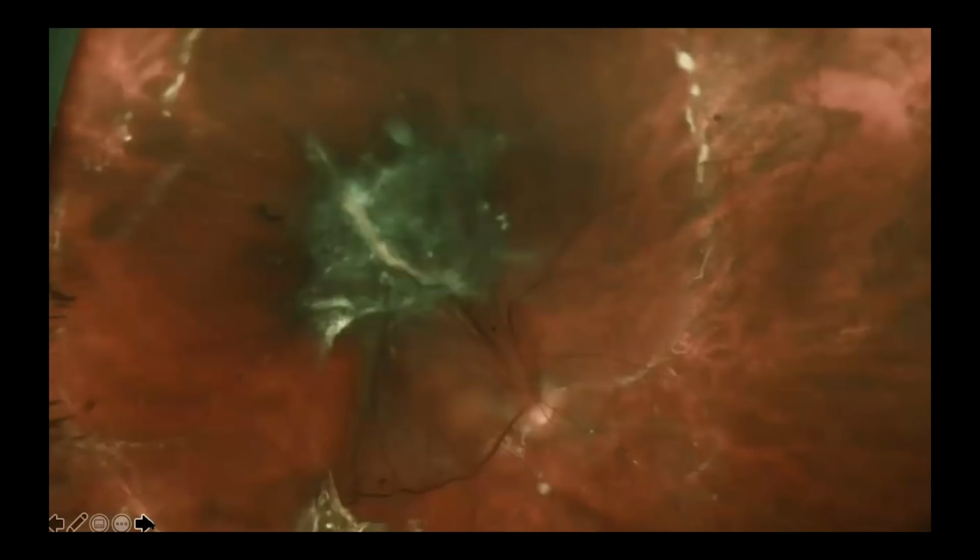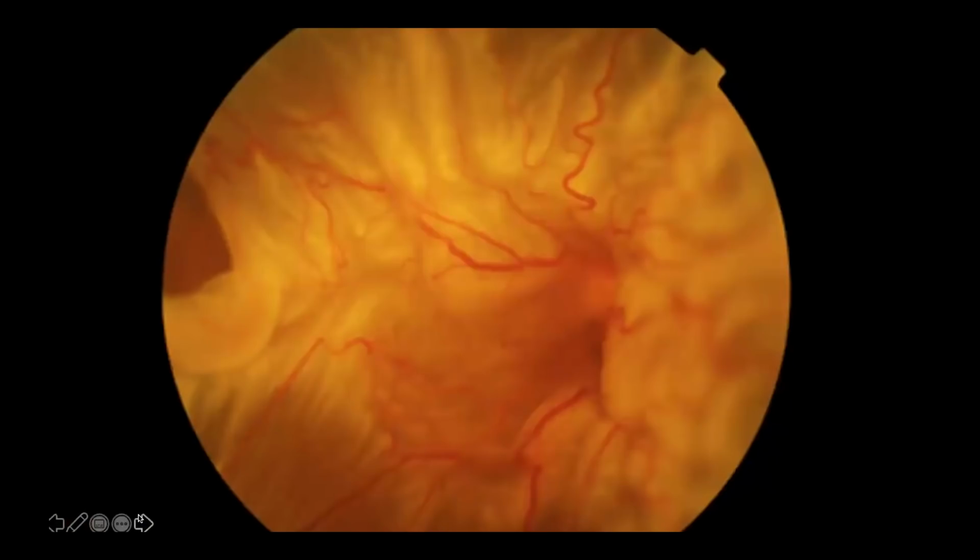And here's another form of retinal detachment with tractional component. You can see white fibrotic tissue on the surface of the retina that's pulling the retinal vessels out of configuration and detaching it from the posterior wall of the eye.